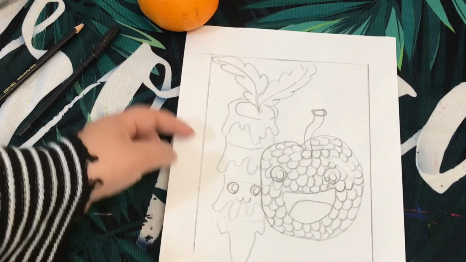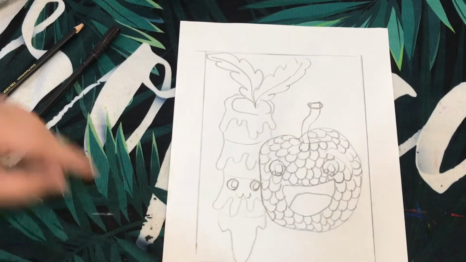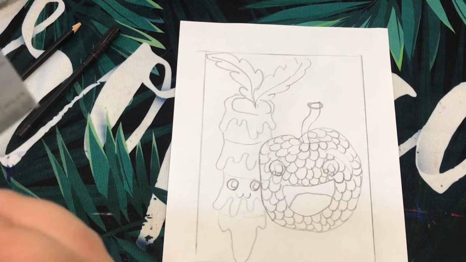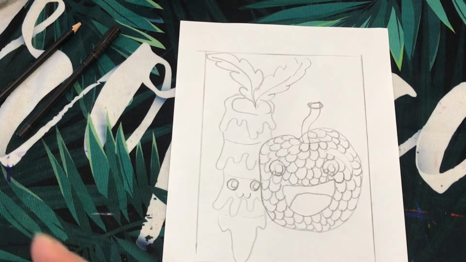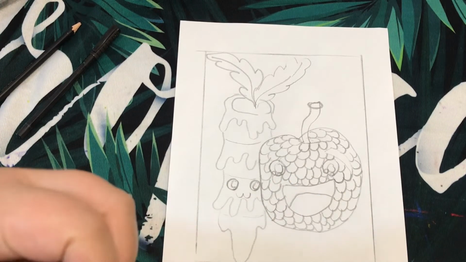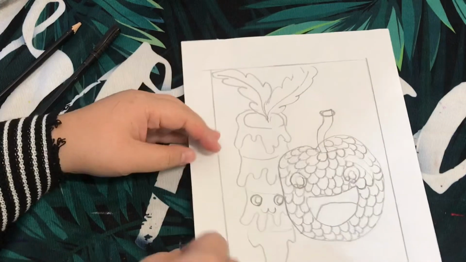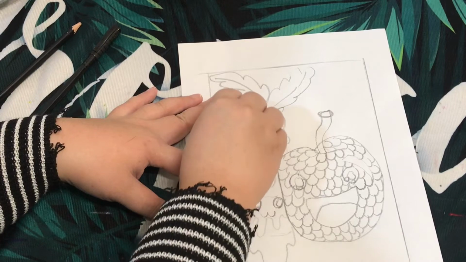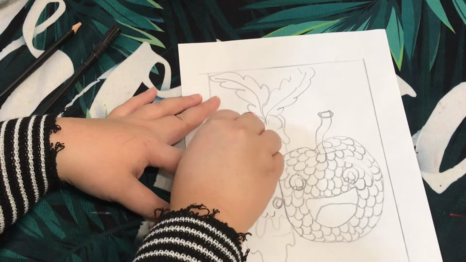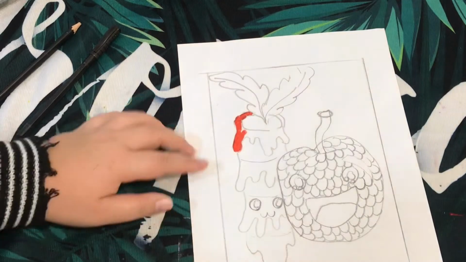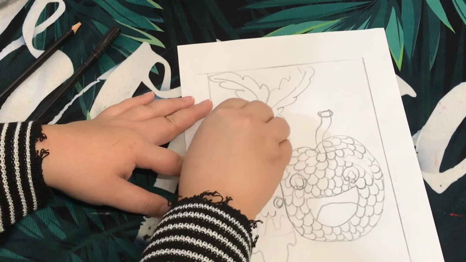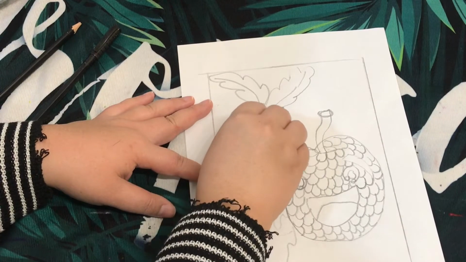Let's try to do the coloring first. Okay, I think I'm going to use this orange for... Oh, it looks dirty. Give me a second, I need to clean it up first. Okay, I'm going to use this orange for the carrot. So let's try to color it. You can color it first and then do the outline later. Okay, color it first and do the outline the second time, as long as you know where you want to put the outline.